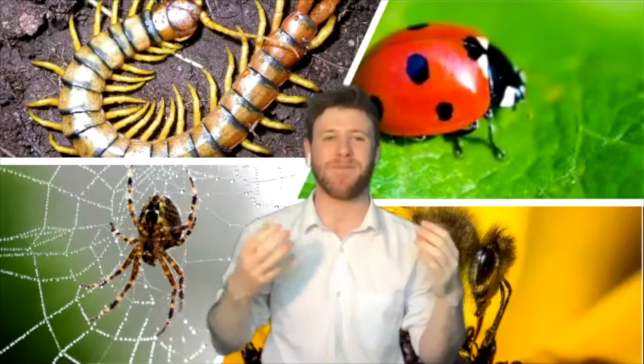So if you're trying to get ladybirds to come into your bug hotel or bug house when we're making it, you want to avoid the conditions that maybe spiders like, to keep the spiders away and keep your ladybirds safe. So moving on to spiders.